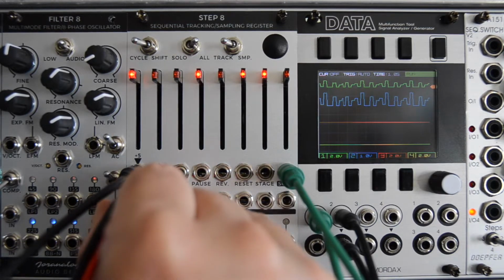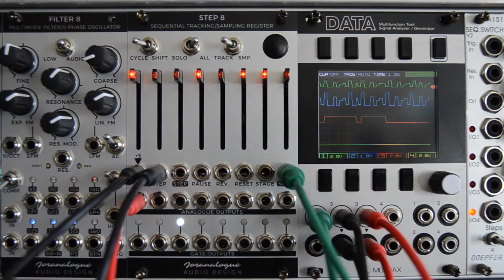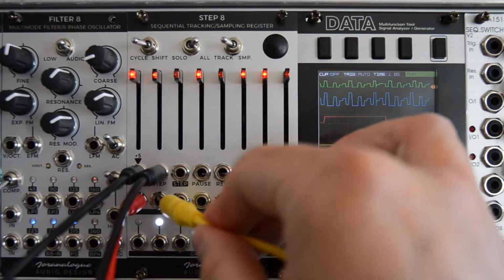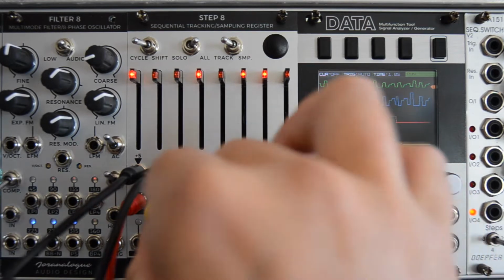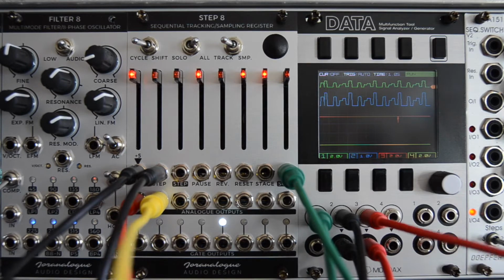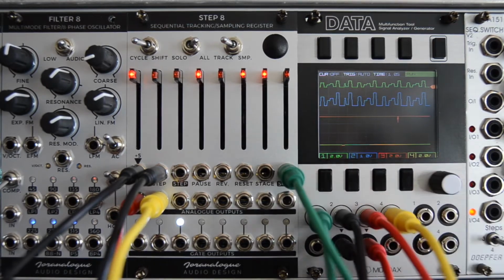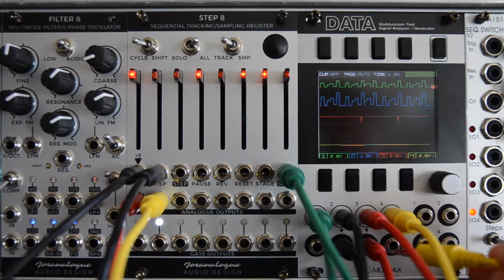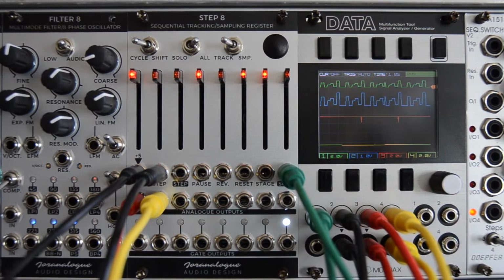Actually, let me run it through the scope. Now I'm doing the same thing for the second voice. For this I will use the analog output of the second step. I'm running it through the scope as well. Let's connect it to the volt per octave input of my second voice.